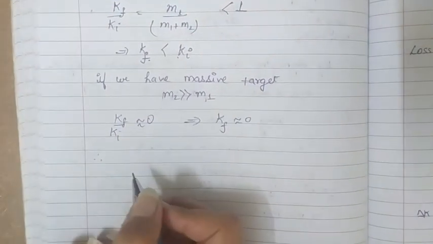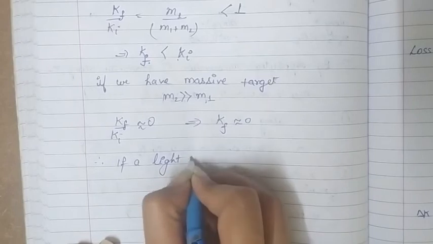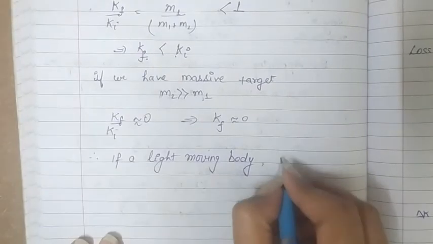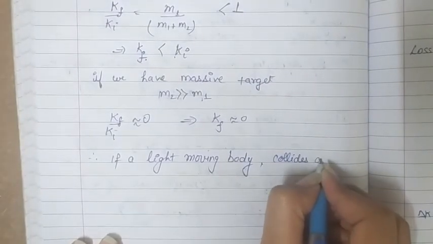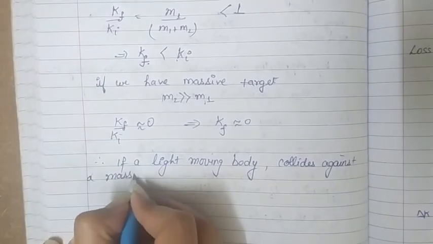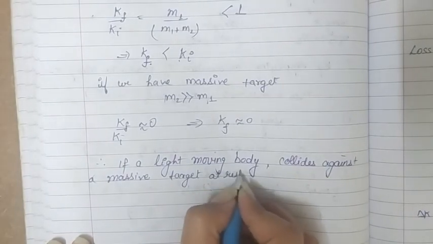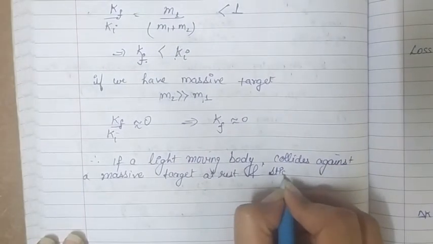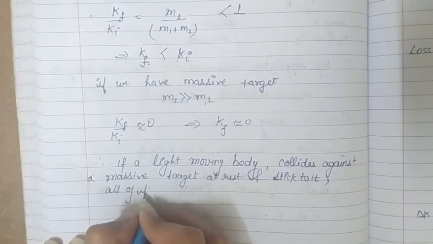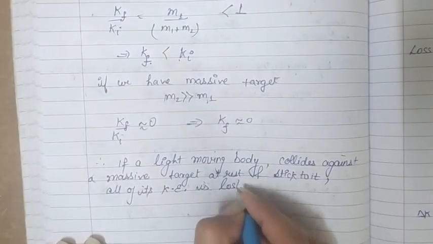So what we have, if a light moving body collides against a massive target at rest and sticks to it, all of its kinetic energy is lost in that case.